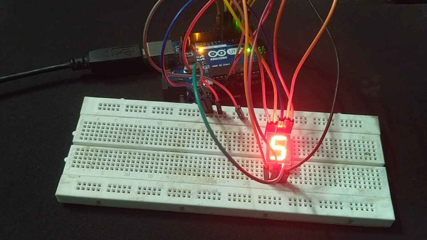That's it for today's tutorial. We've covered everything from setting up the hardware to programming the Arduino to display numbers on the 7-segment display.